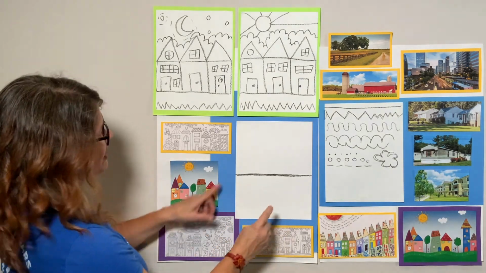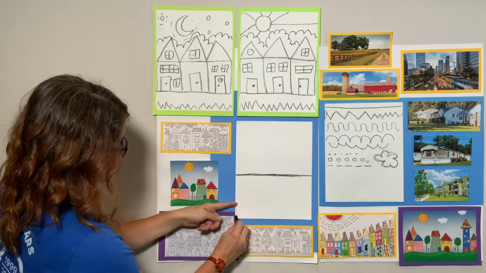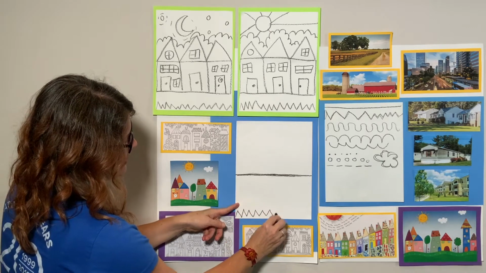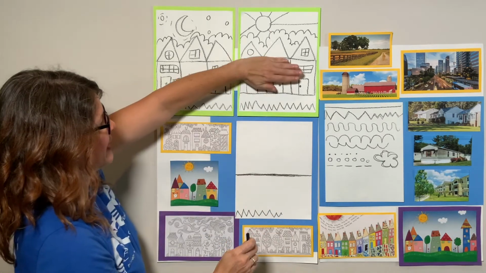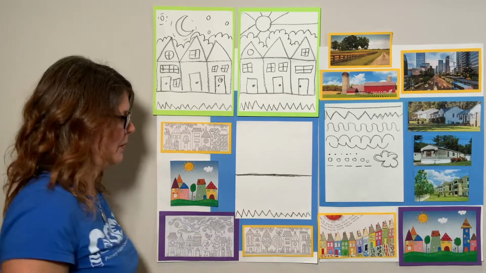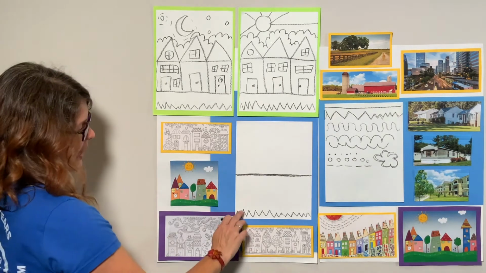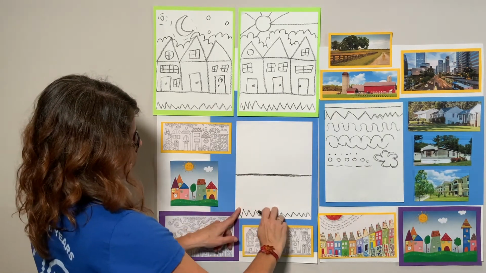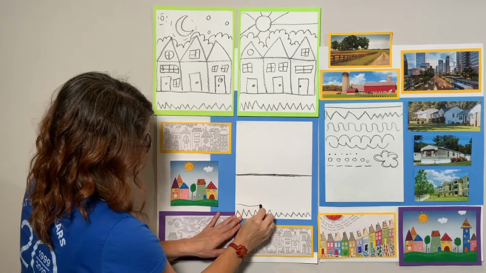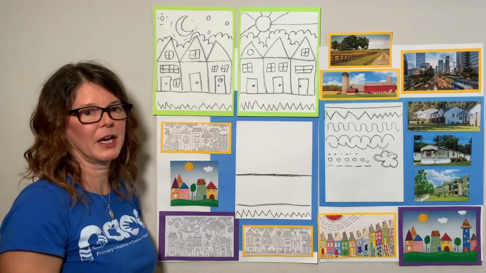All right, let's do a zigzag line down here for our grass. Watch. Up, down, up, down, up, down, up, down. Don't go too high because that's where our houses are going to go, right? Look. Perfect. Got it? Right across the top of our grass, it's going to be like our little sidewalk. Watch. Whoa, I kind of went wavy. It's supposed to be a straight line, but it kind of got wavy.